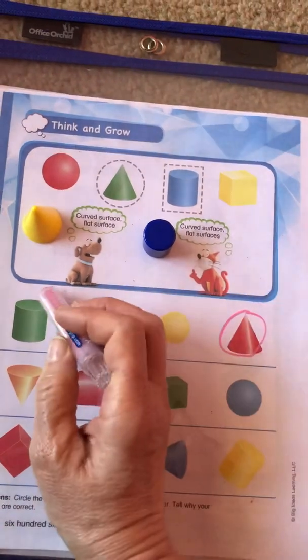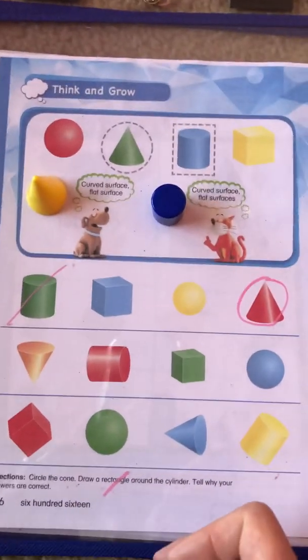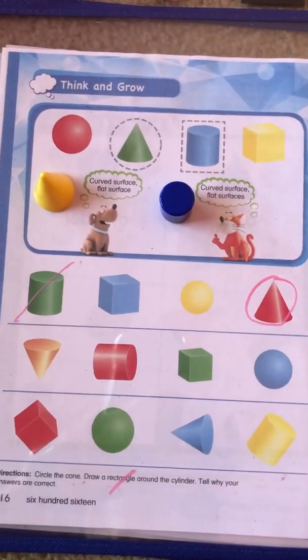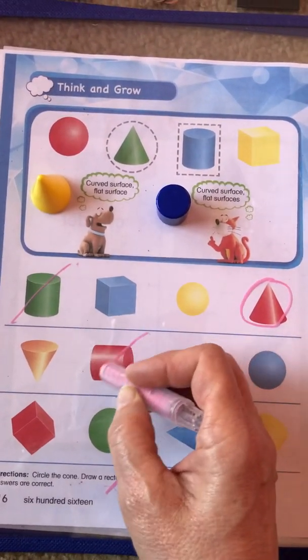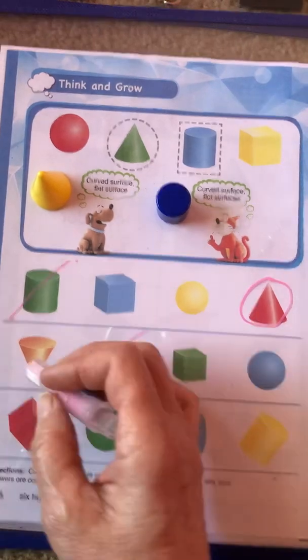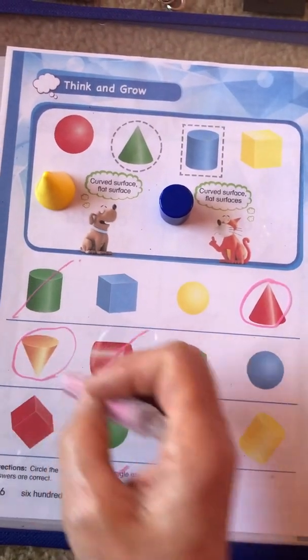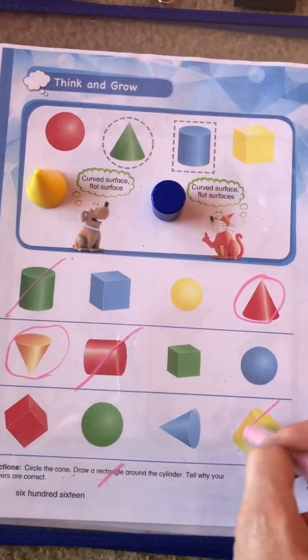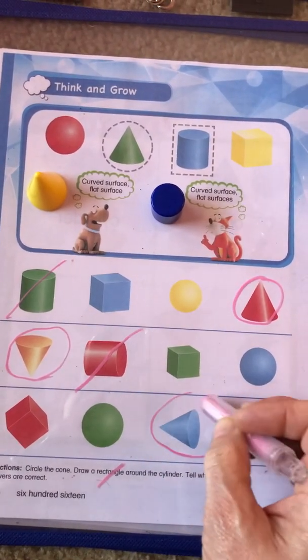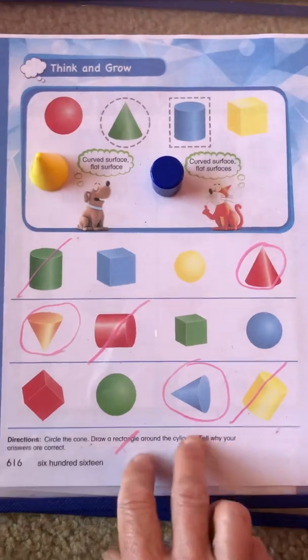There it is. And slash the cylinder. Hopefully you have all these rows done already, because here comes the answers. Slash the cylinder. Circle the cone. Slash the cylinder. Circle the cone. Did you get it right?